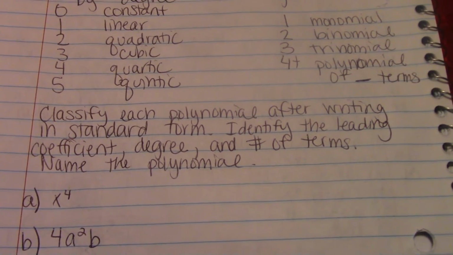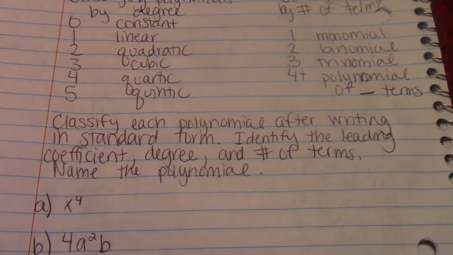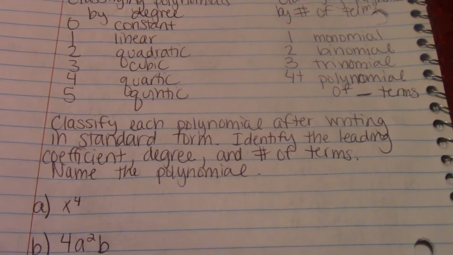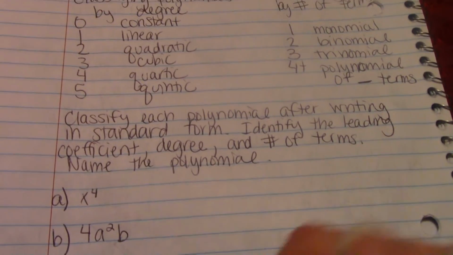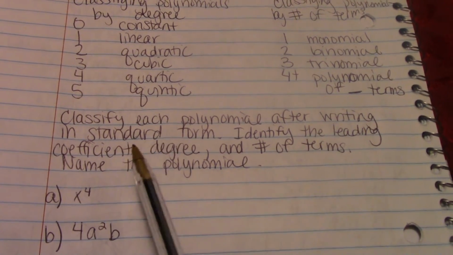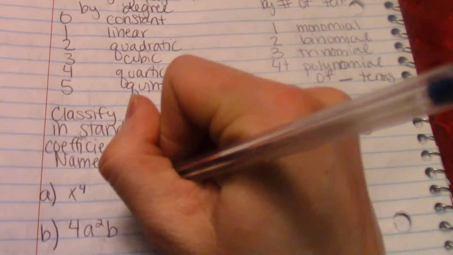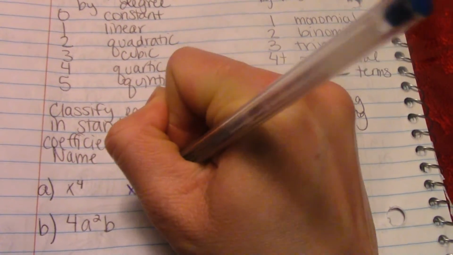Classify each polynomial after writing in standard form. Identify the leading coefficient, degree, and number of terms. Then name the polynomial. So we need to put it in standard form. There's only one term, so it is in standard form. So our standard form is x to the fourth.